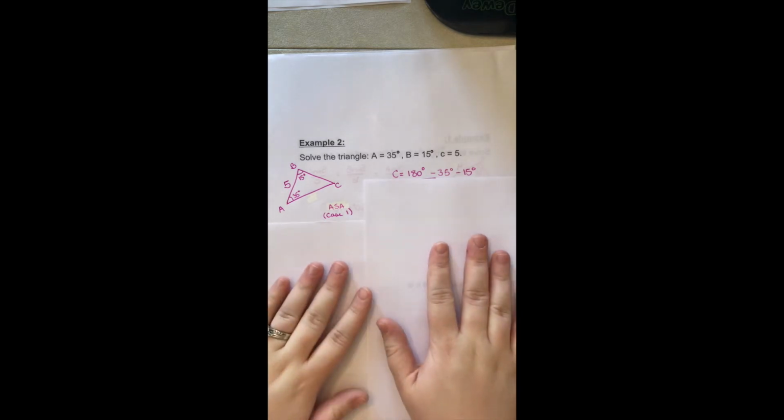Looking at that, that is an angle side angle, ASA. This also falls under case 1 of our triangle cases. What I'm going to do from here is use whatever information I can to solve for the easiest thing first. The easiest thing for me to notice is I have 2 angles, I have 1 missing. I know all three angles in a triangle add up to 180 degrees. So in order to find angle C, I just need to subtract the other 2 angles from 180 degrees. So C is going to be equivalent to 180 degrees minus 35 minus 15. Subtracting those values, we get a value of C is 130 degrees.